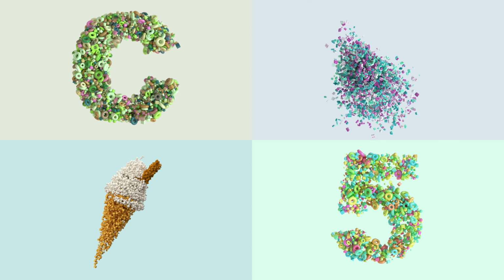And then come back into the cloner here. I want to make sure that I have distribution as volume. And now I'm going to increase the count to say something like 1000. And if I come out of the camera, we can see that these clones are now filling the volume of our letter there.